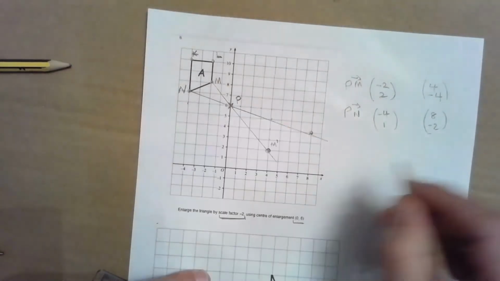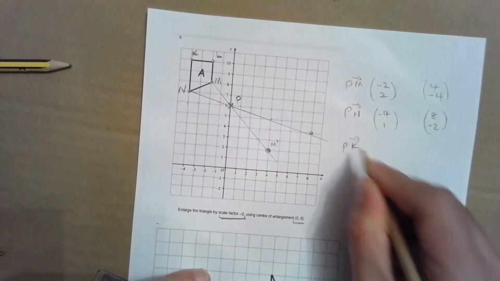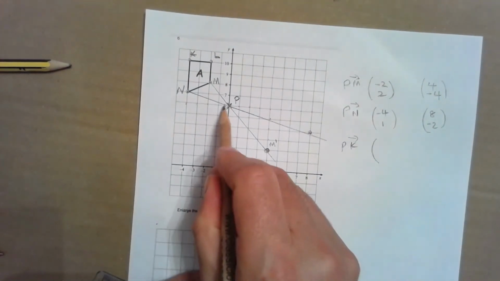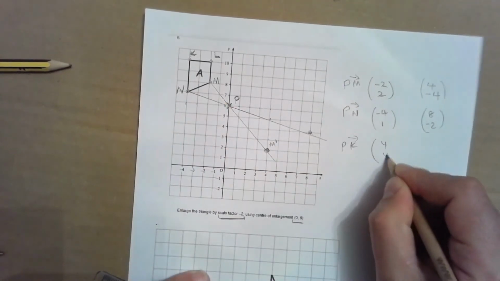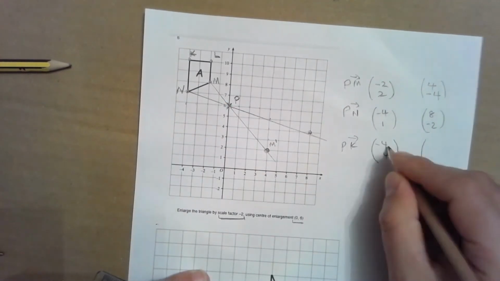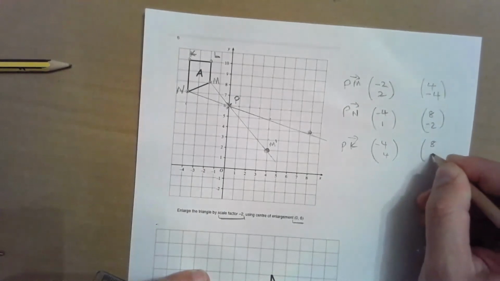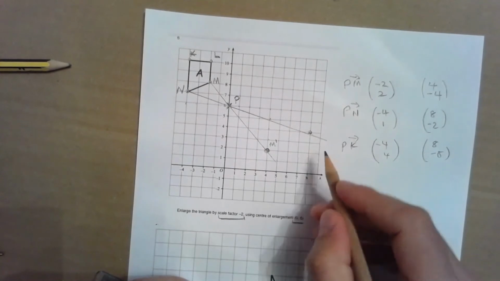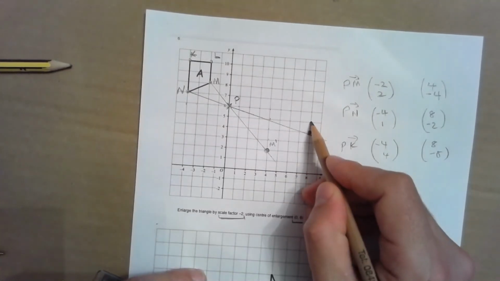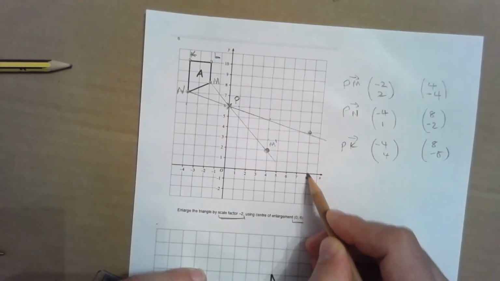Then we've got P to K. So 1 2 3 4 left, 1 2 3 4 up, so that's 4 left 4 up. So -2 multiplied by that, it's 8, -8. So it's going to go 8, 1 2 3 4 5 6 7 8.